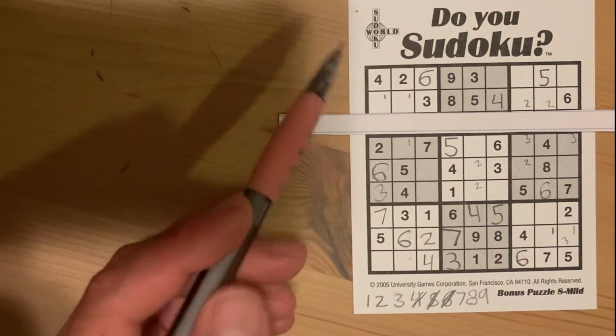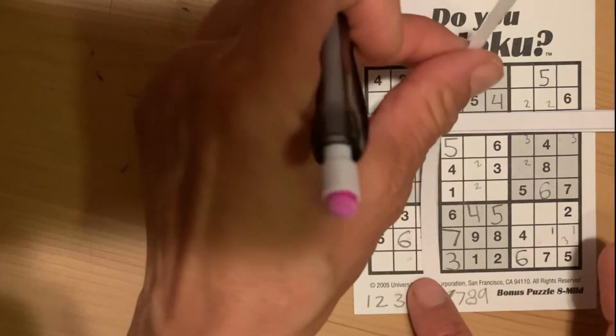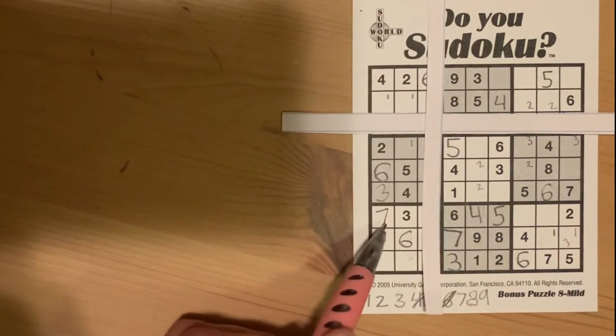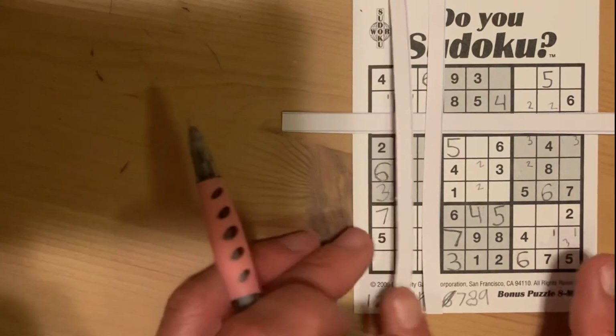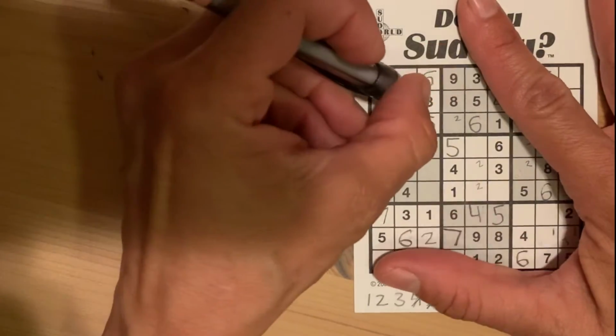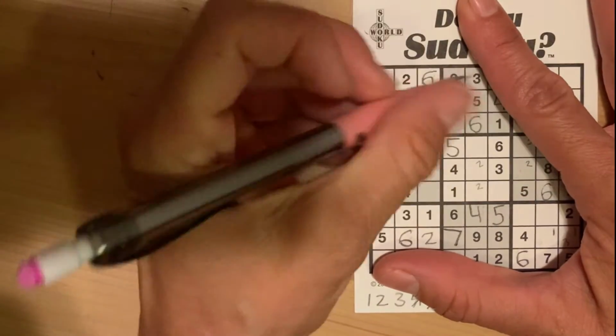This 7 confirms the elimination of those squares. And this 7 eliminates this square, leaving the only option for 7 being here. And I'll erase the side notes.